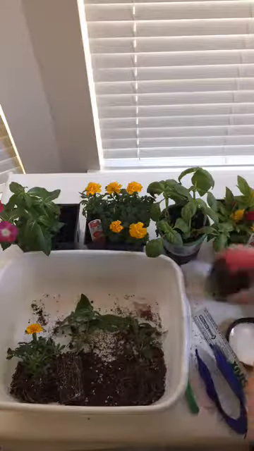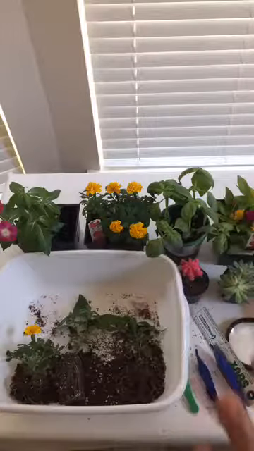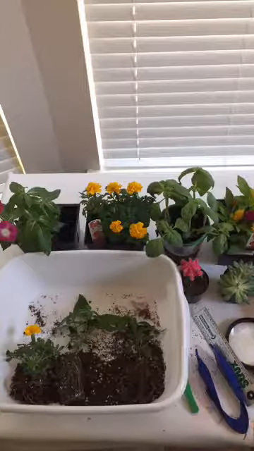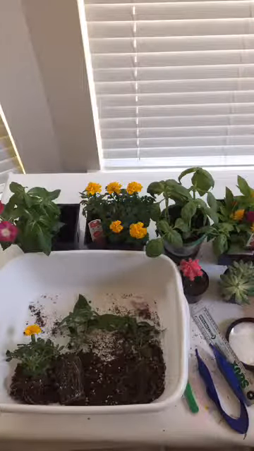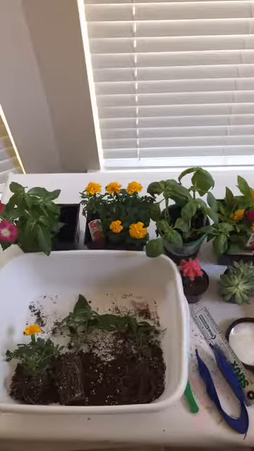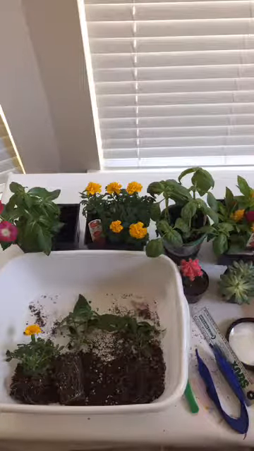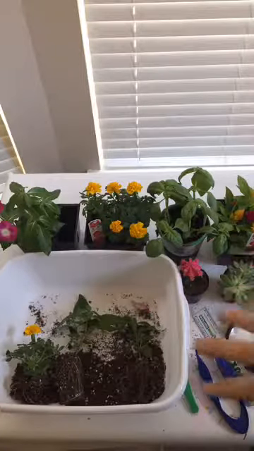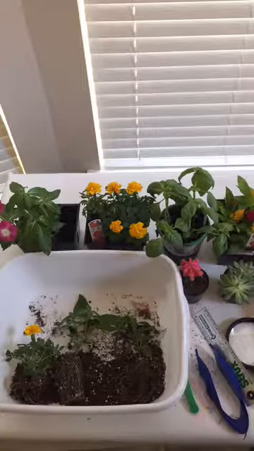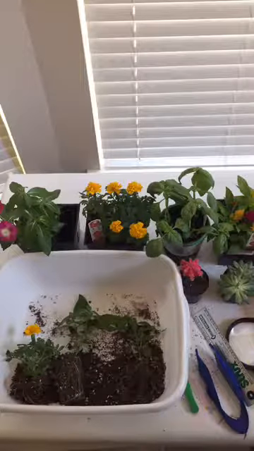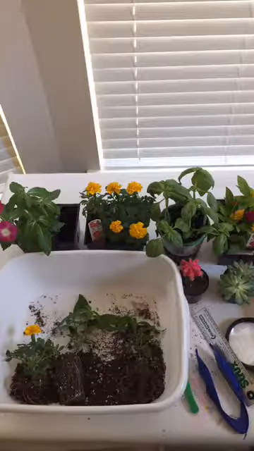So that is our Discovery Center. Like I said, it's not real complex. You want to leave it, 1, open-ended, and 2, very important, that students can actually physically feel and touch the objects.